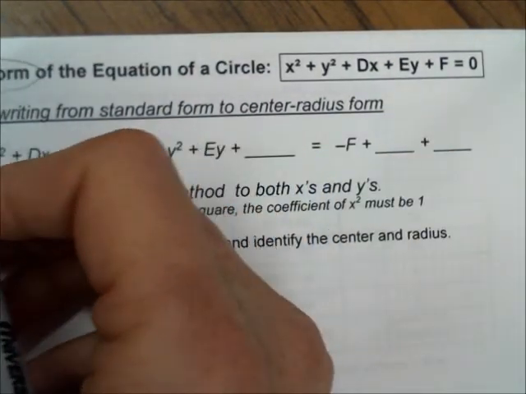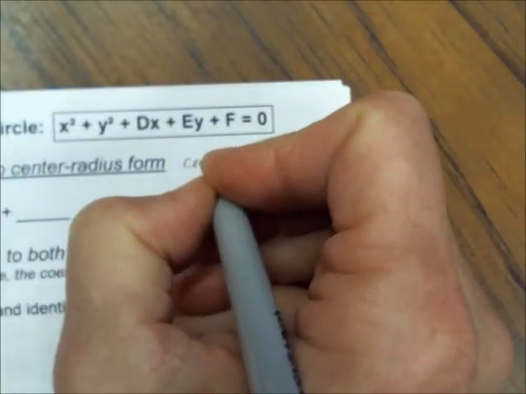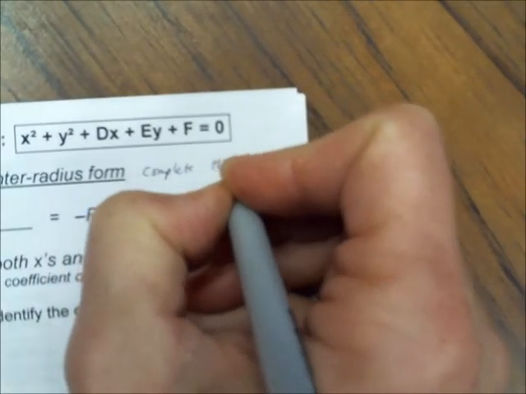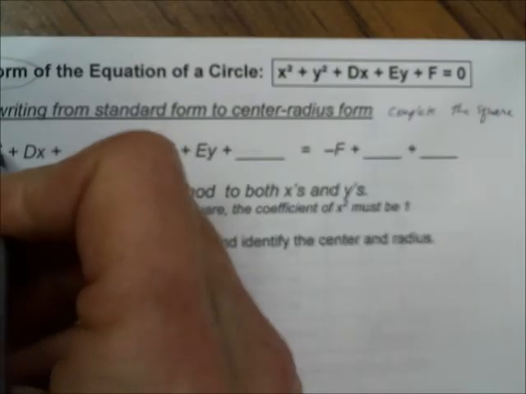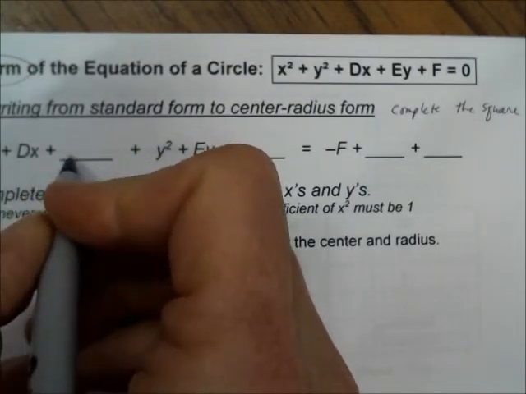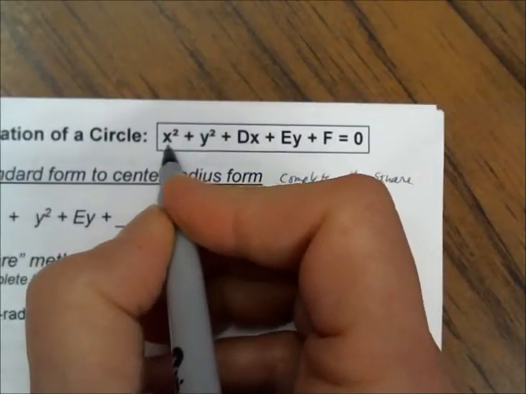So the steps, there's a two-step process. This is a complete the square process. And if you remember the complete the square, we do x squared plus dx plus blank. So we're going to have to write the dx next to the x squared.